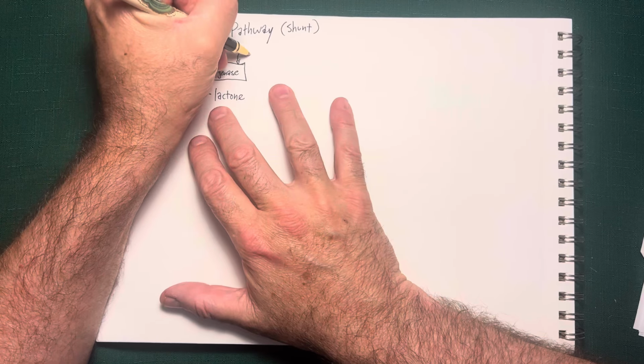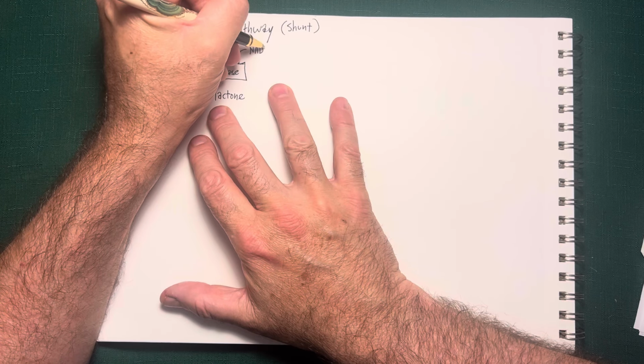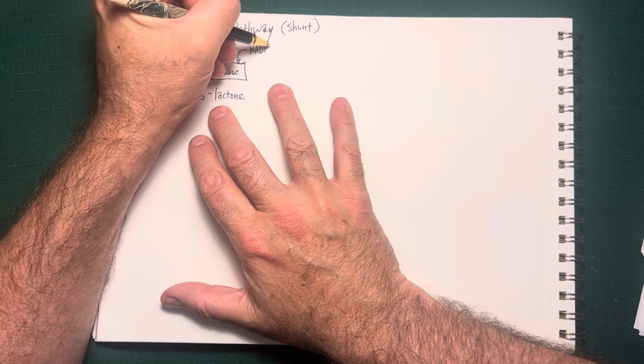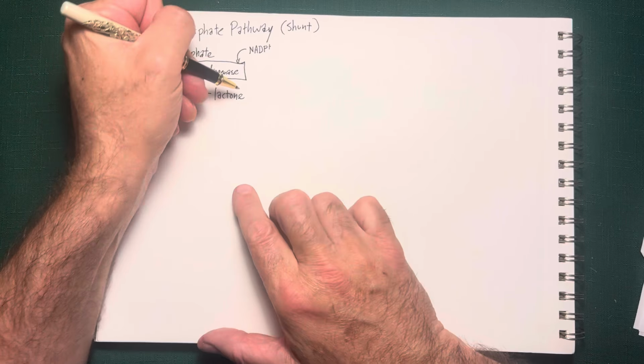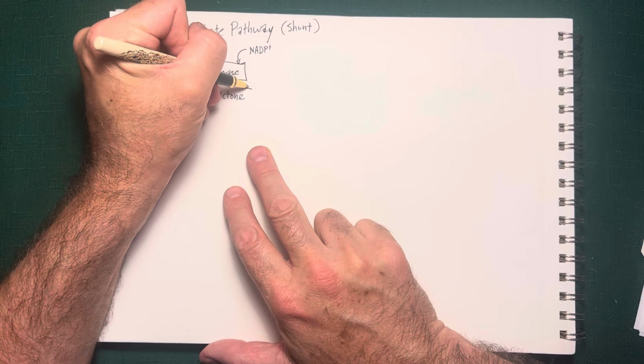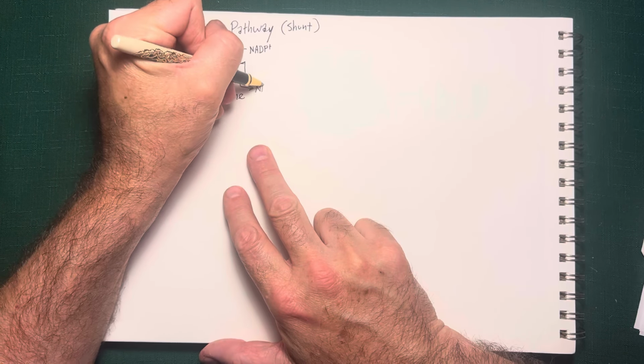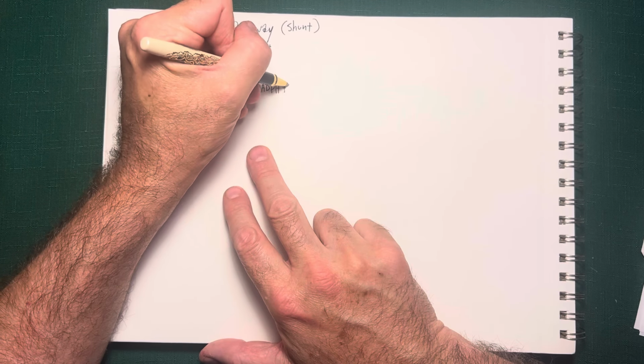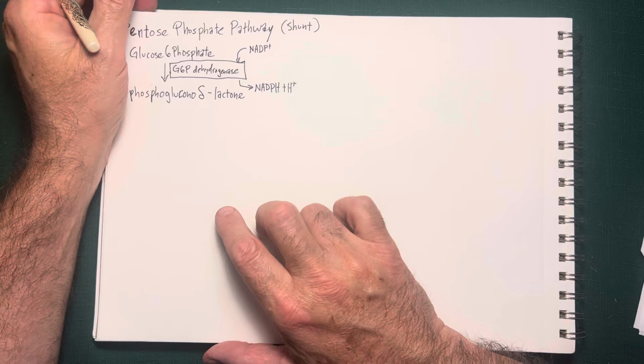And in this case, we're not merely harvesting NAD, but the phosphorylated version, NADP plus, and that is going to give us what it usually does, which is NADPH plus a proton.